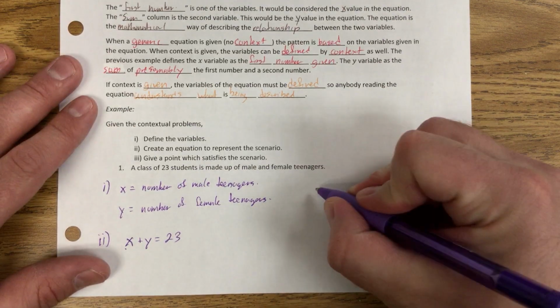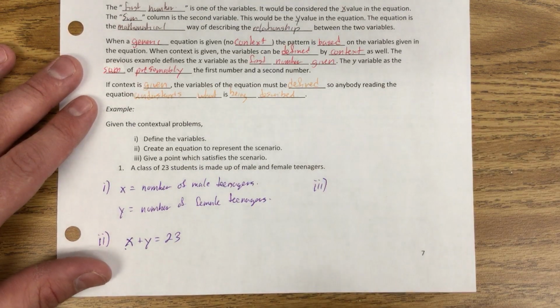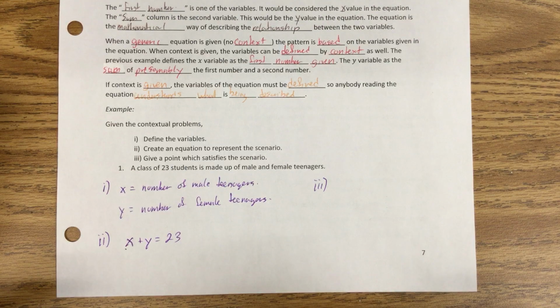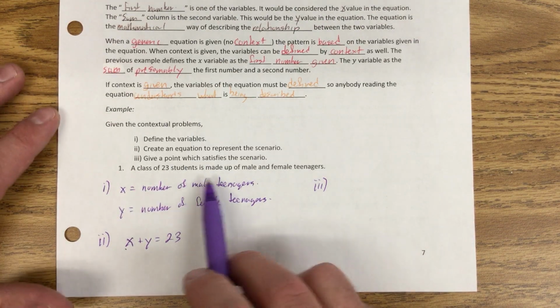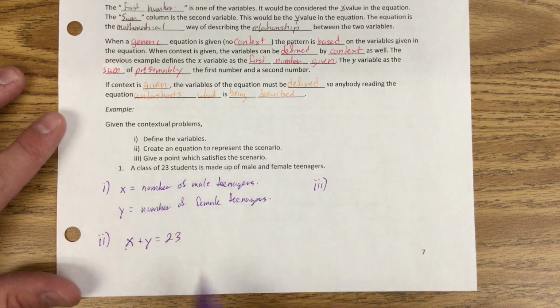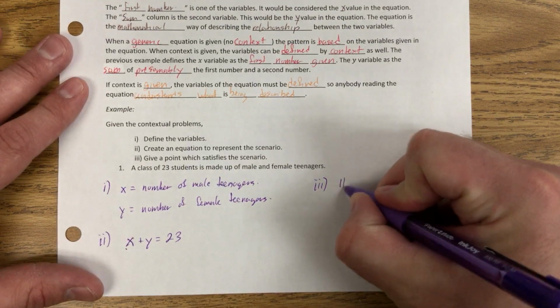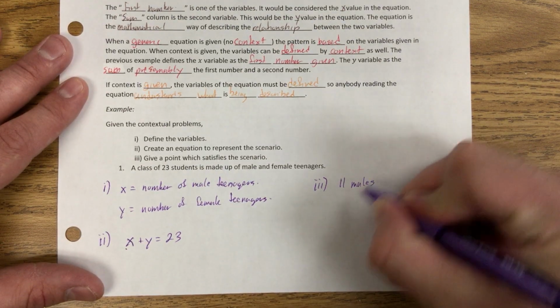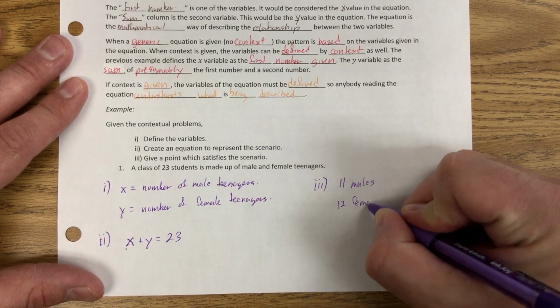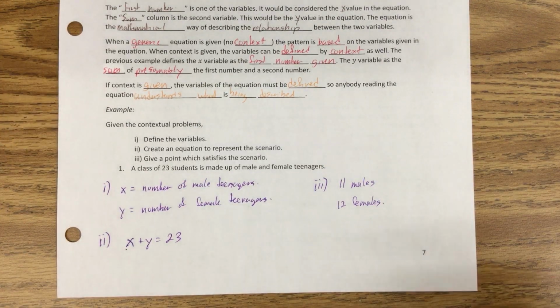Now, the third part is coming up with a value that works, or a point that satisfies the scenario. We're looking for values of x and y which satisfy. Well, we could have 11 males and 12 females. That's one that works. We add them together, it's 23.